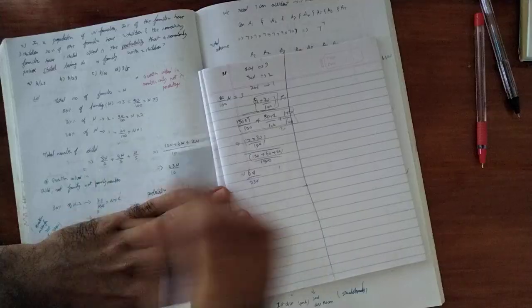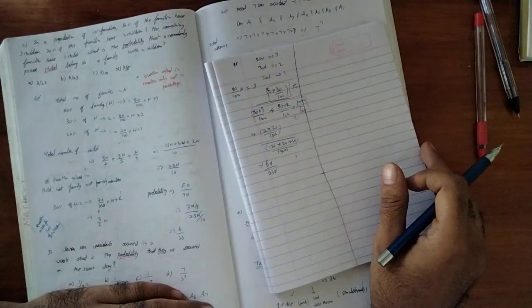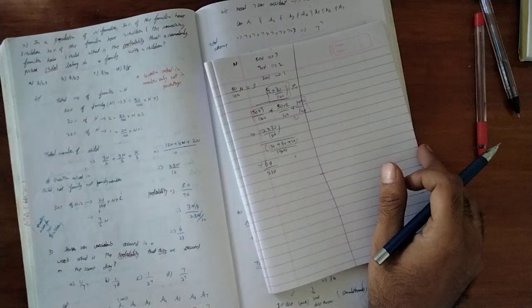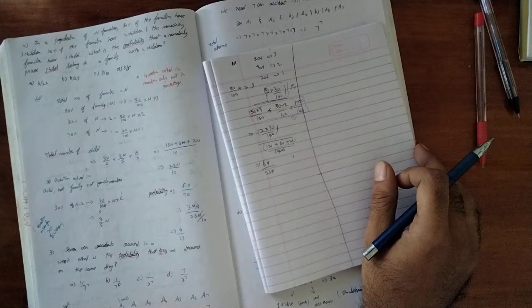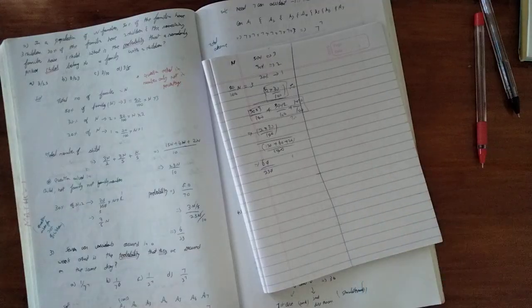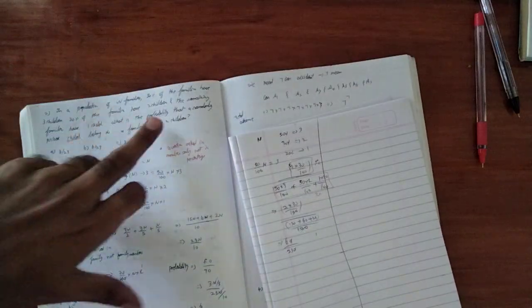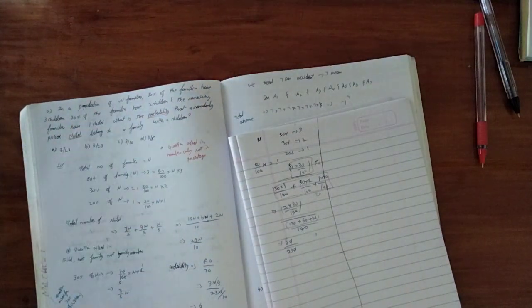So the total number of children is this much. Okay, 23 divided by 10. Let's see again: you can see in a population of 10 families, 50% of families have children. It means 50% of families have 3 children. Okay, and 30% of families have 2 children.